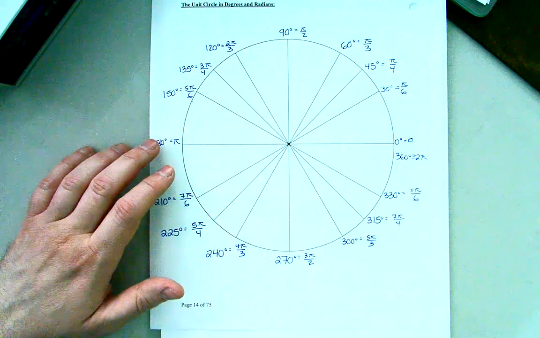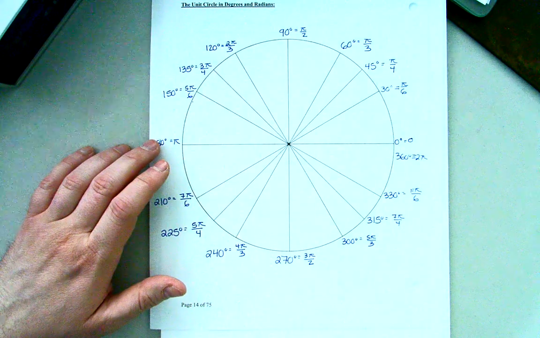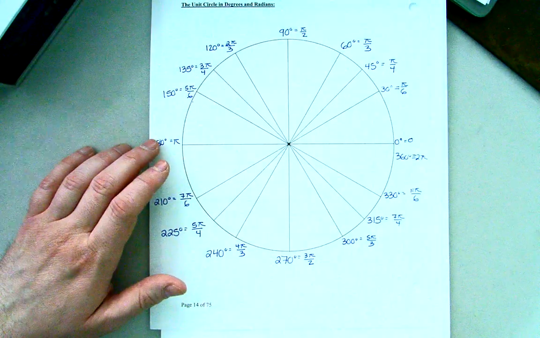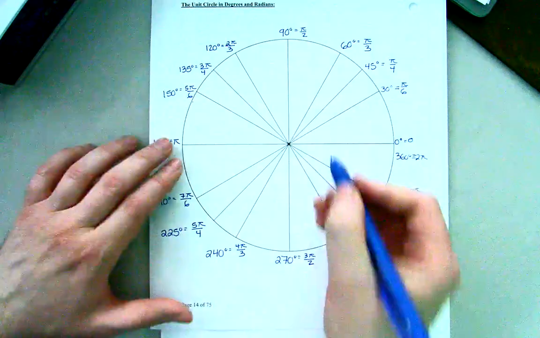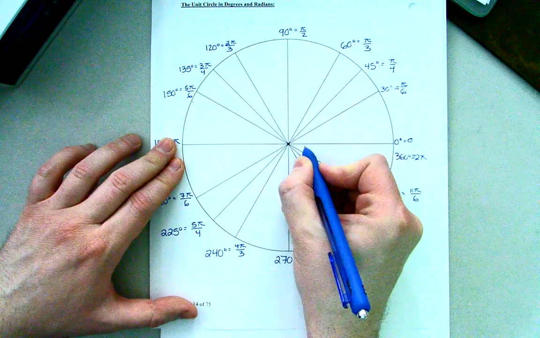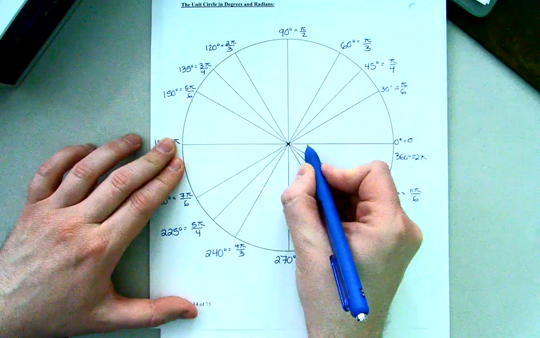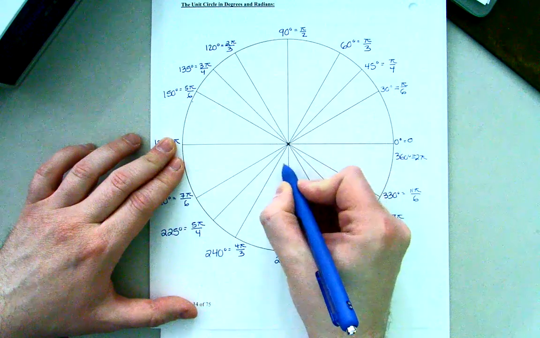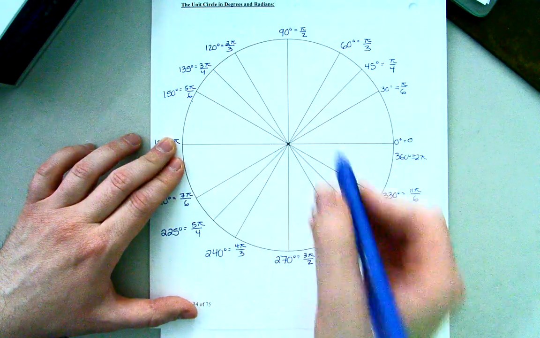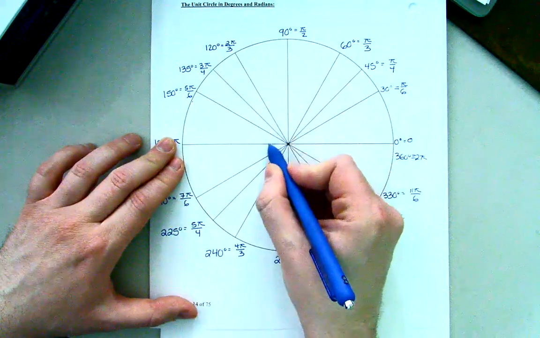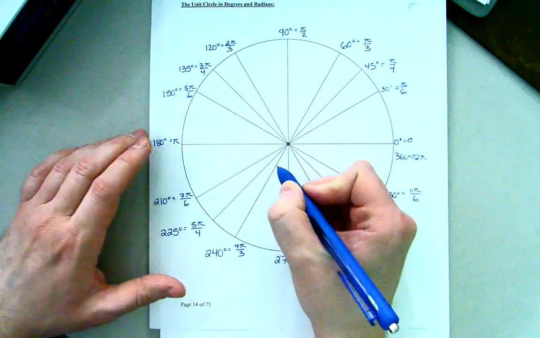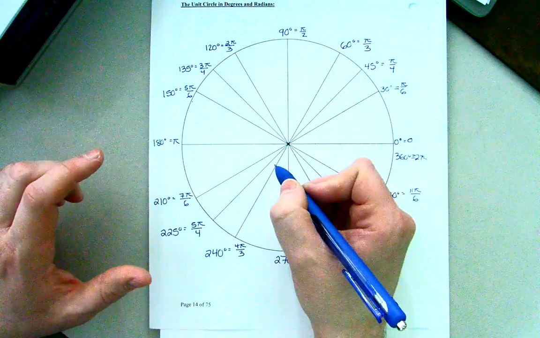Fiona? No, but you're on the right track-ish. Here's the deal. Negative 120 degrees, watch this closely, please, is the angle that starts here and goes like this. 4 pi over 3 is the angle that starts here, goes like this, and ends up there. They're coterminal, but they're not the same angle.